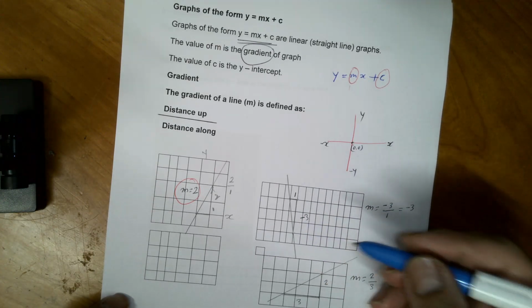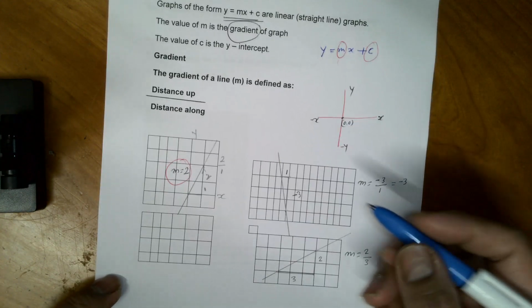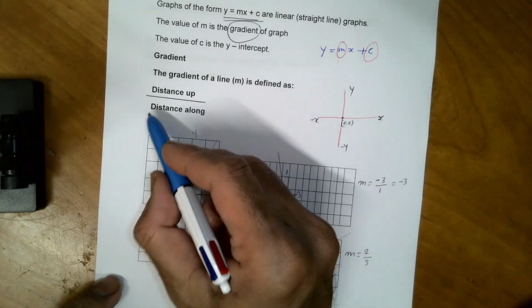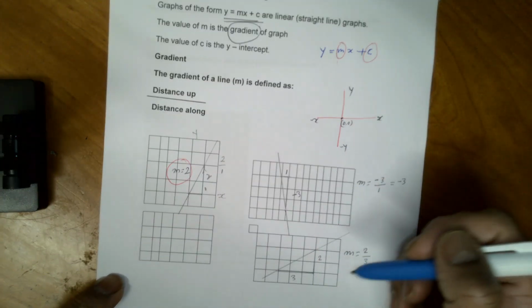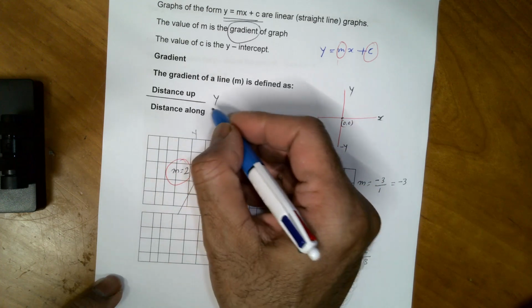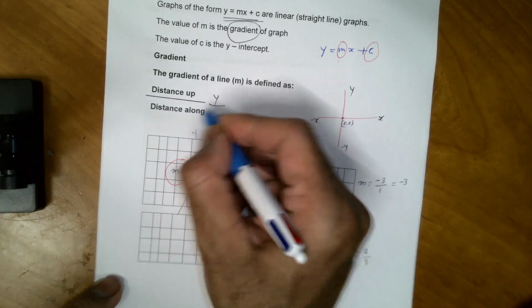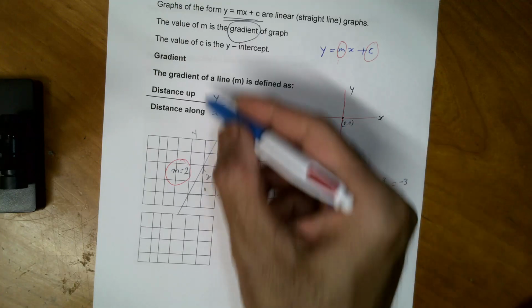However, when you find the gradient of the line, you still have to follow distance up divided by distance along. Up is generally y, and distance along is the x-axis.